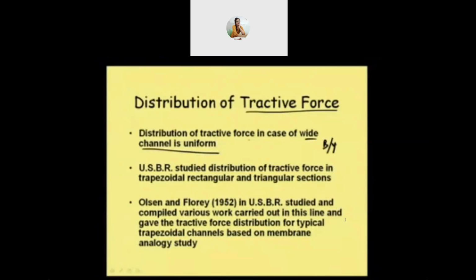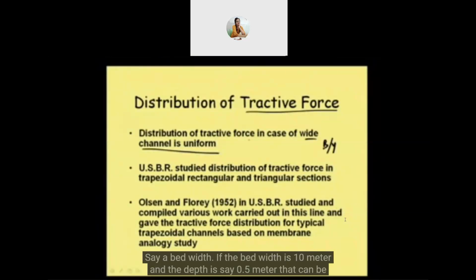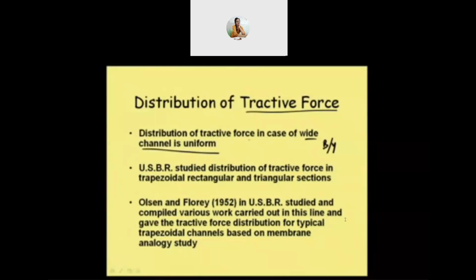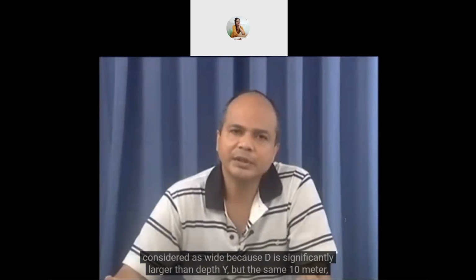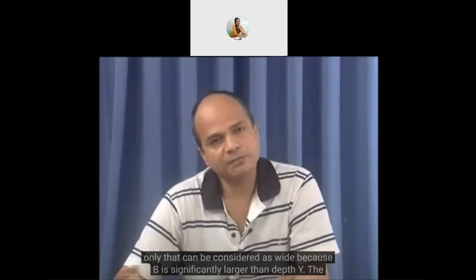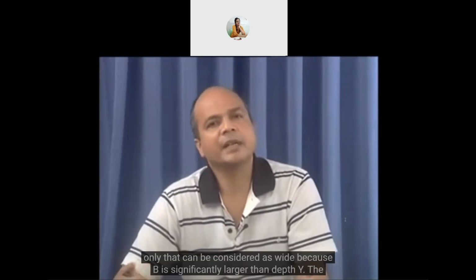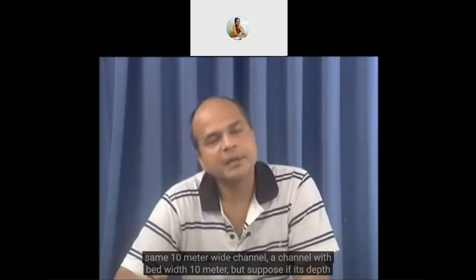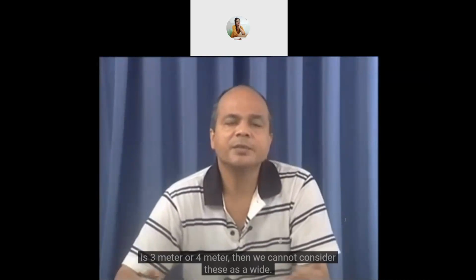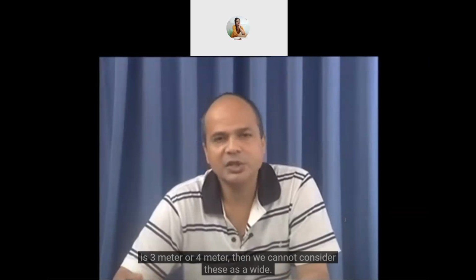It is always related. Say the bed width is 10 meter and the depth is 0.5 meter, that we can consider as wide, because B is significantly larger than depth Y. But for the same channel with bed width 10 meter, if its depth is 3 meter or 4 meter, then we cannot consider this as wide.